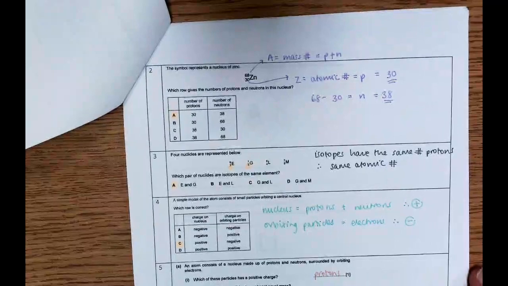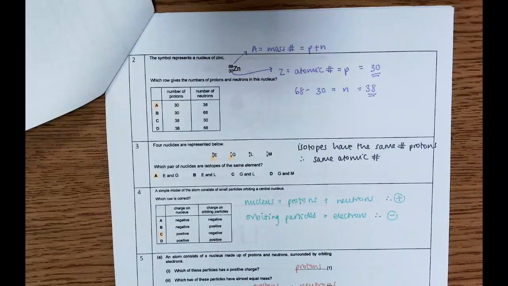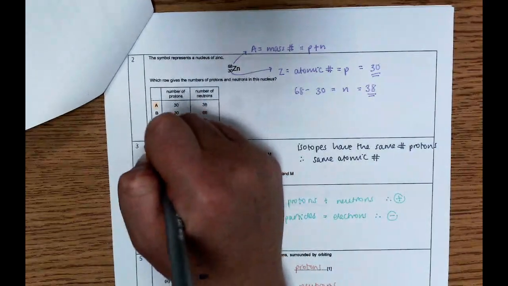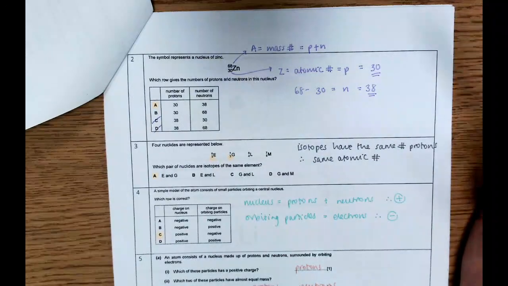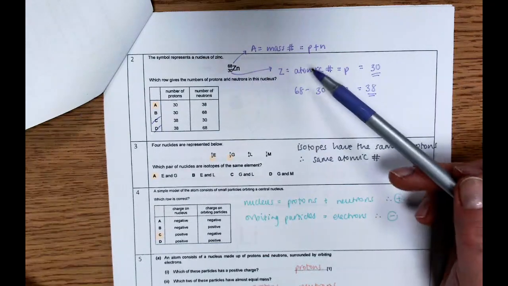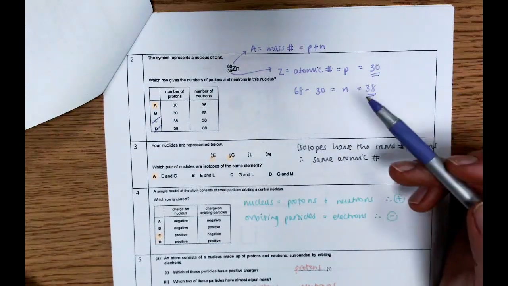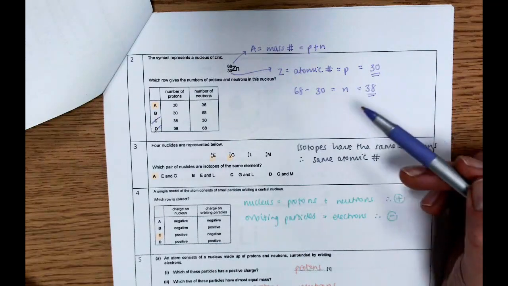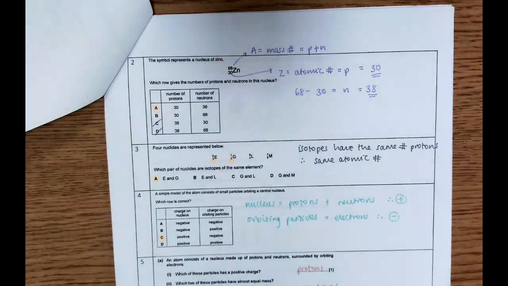In 2, the symbol represents a nucleus of zinc. Which row gives the number of protons and the number of neutrons? We can easily write off C and D because the bottom number is the proton number. The top number is the mass number, it's protons plus neutrons. So what we have to do is take that big number minus the number underneath it, and that must be how many neutrons we are left with. So that gets us to 38, which gets us to A.